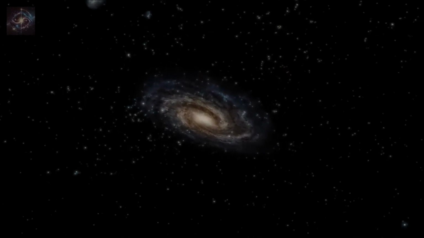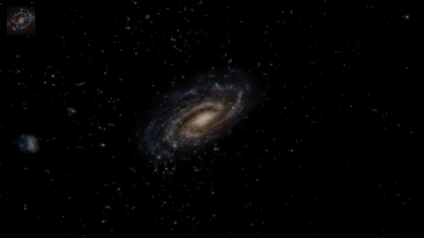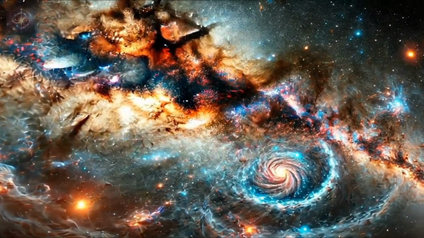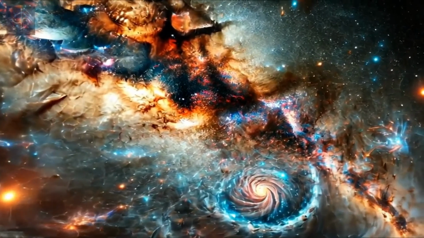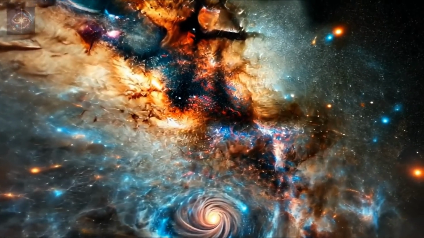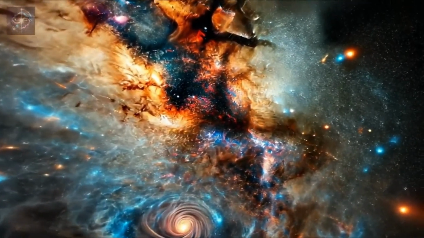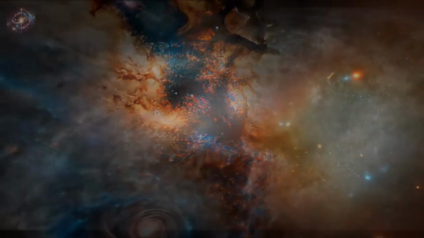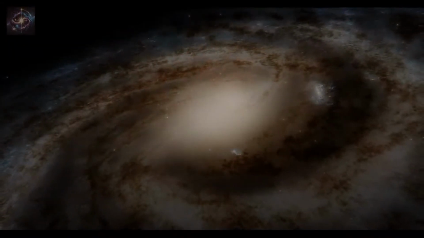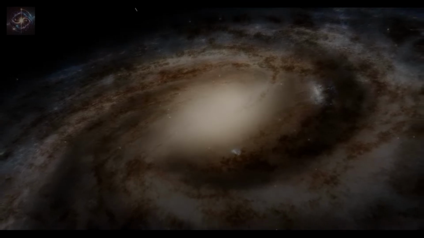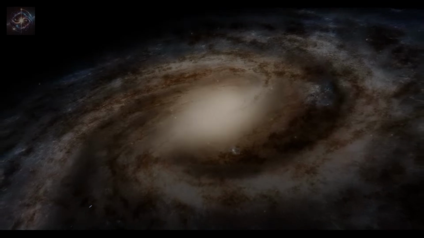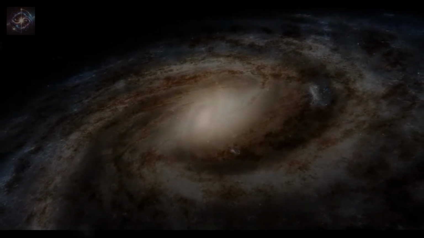During this process, gas clouds will compress, triggering intense star formation. The central black holes of the Milky Way and Andromeda will eventually merge, forming an even larger supermassive black hole. The resulting galaxy, often referred to as Milkomeda, will be an elliptical system, marking the next chapter in the Milky Way's story. The Big Bang was not just an explosion, it was the birth of the fabric of reality.